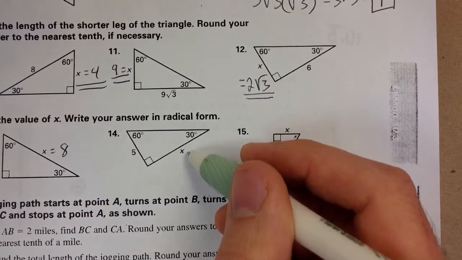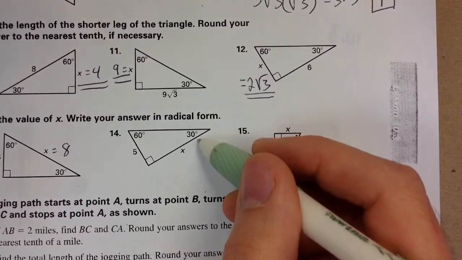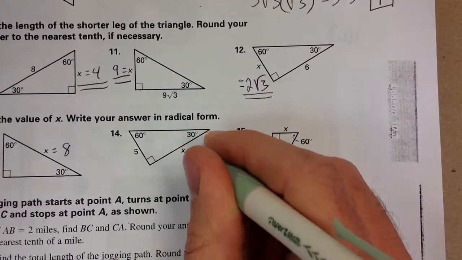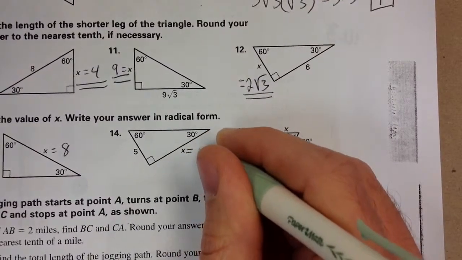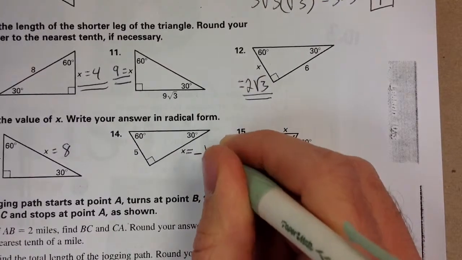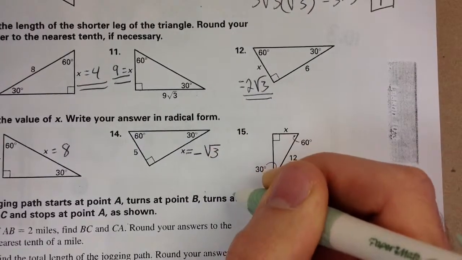He's saying that side. This side? Yeah. Okay, thank you. This is something times the square root of 3. Okay? I think I'm following you.